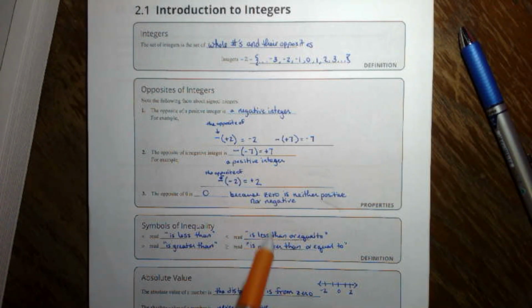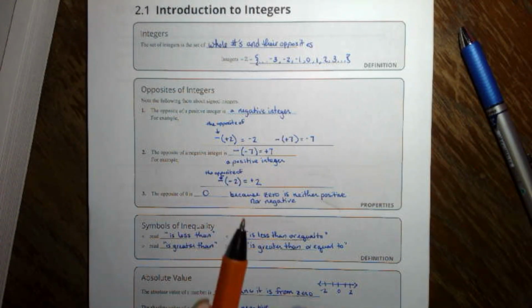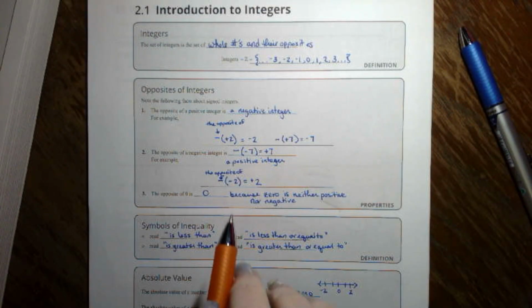Feel free to pause this to write all this blue stuff down. Like I said, you might need it for Hawks. Don't know that you will, but just in case you do.